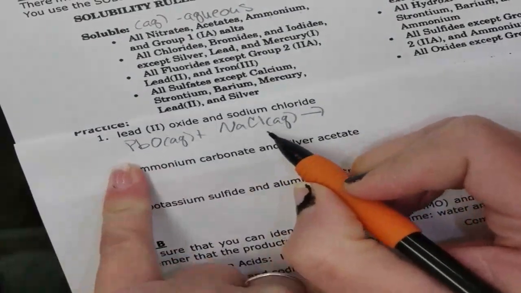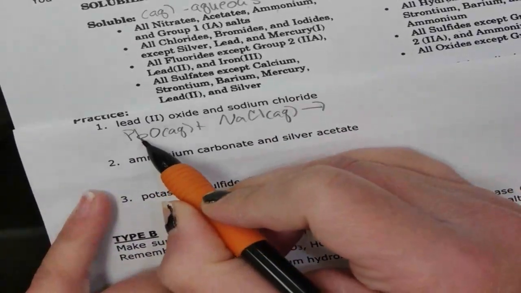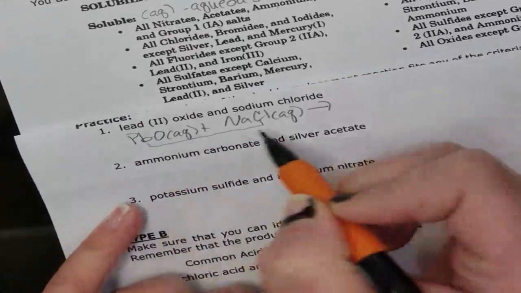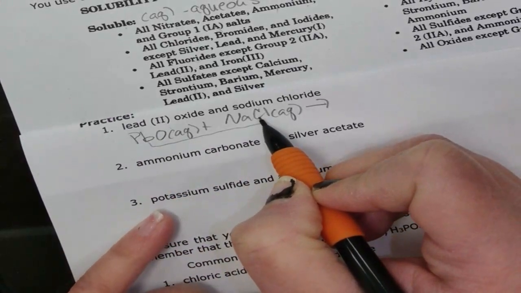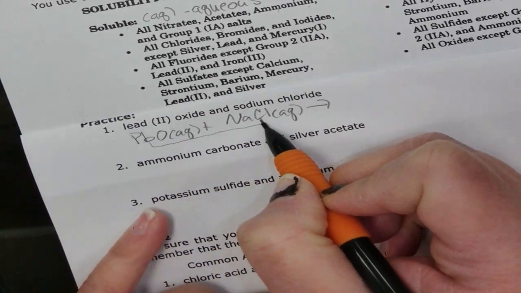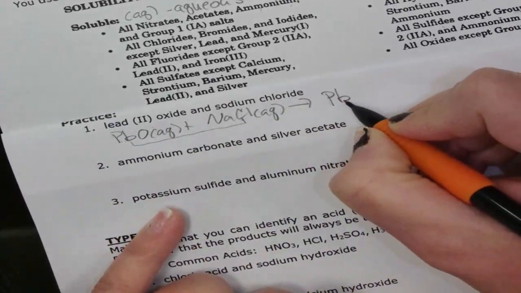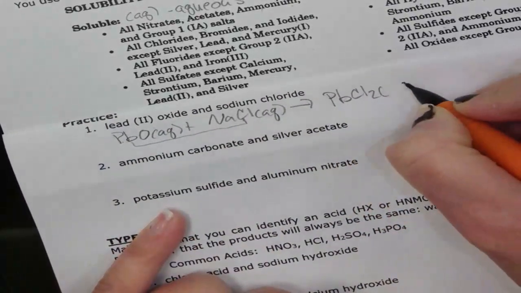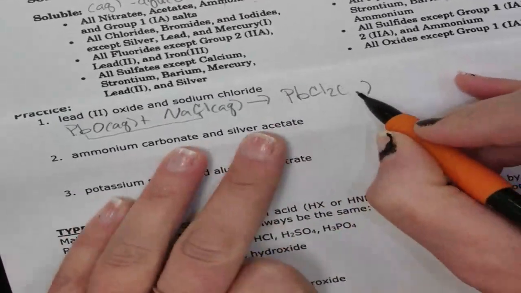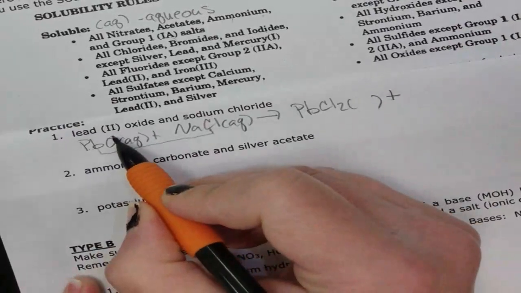When I do a double replacement, my outside come together because I have a cation and an anion. This is lead 2. So when lead 2 combines with chlorine, we get PbCl2. And then we have to determine its state of matter. So we're going to come back and do that in a moment.